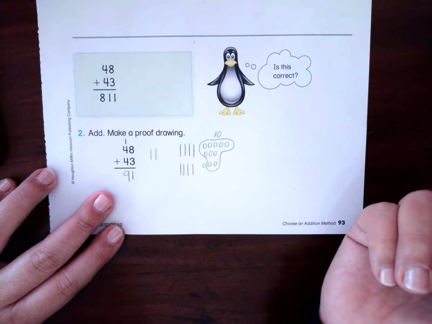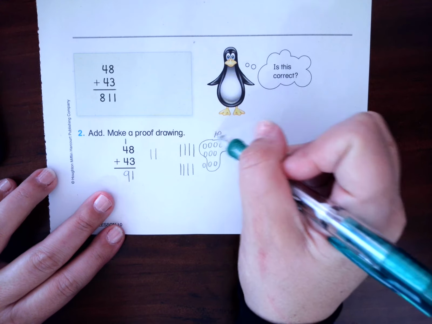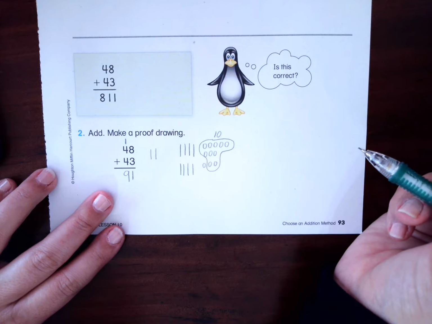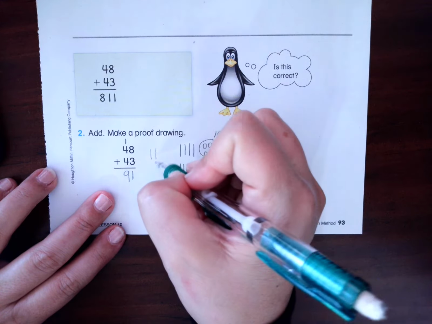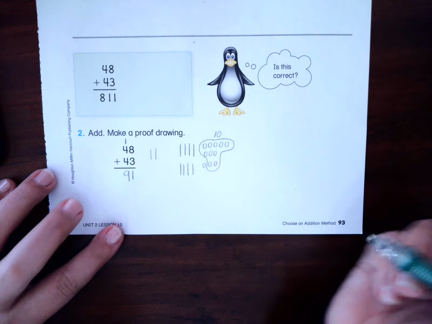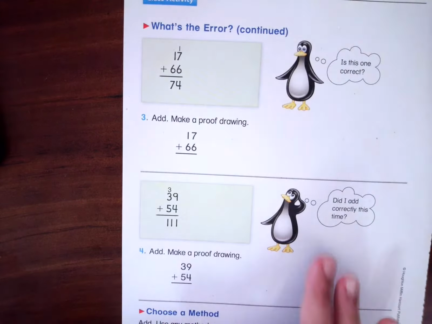So I have 1, 2, 3, 4. So that's 40, 50, 60, 70, 80. Here's my extra, 90, and then 91. So poor Puzzled Penguin, he has to remember there's only enough room for one number in each town. All right, let's turn it on over.